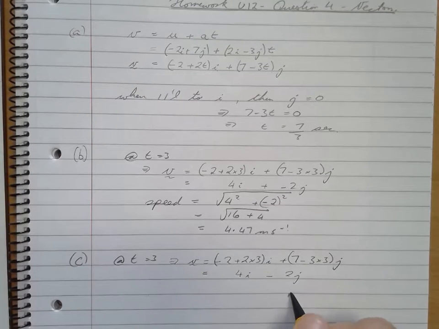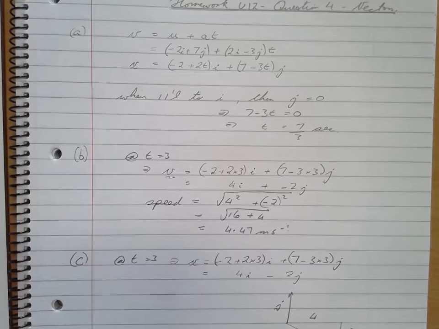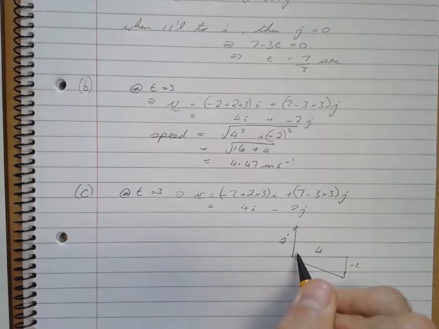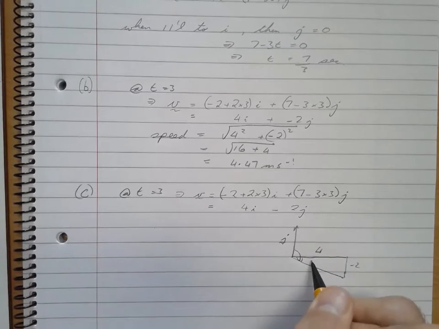So you can imagine a diagram looking something like this. There's vector j, and we've got a velocity vector which is going to be 4i going this way, minus 2 coming down here. So we've got 4i minus 2j, and we're looking for this angle down here. So there's a 4 and there's a minus 2. We find that angle there, theta, and then add that to 90 degrees to get the angle with j.